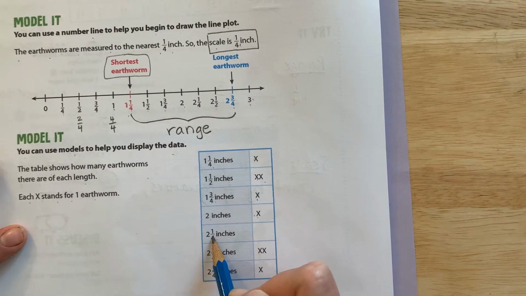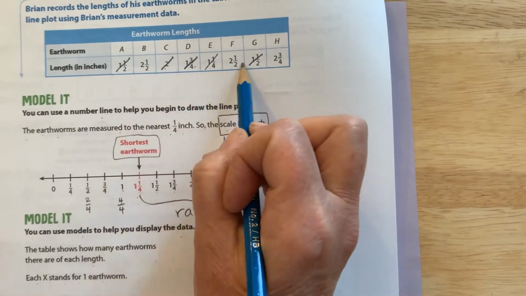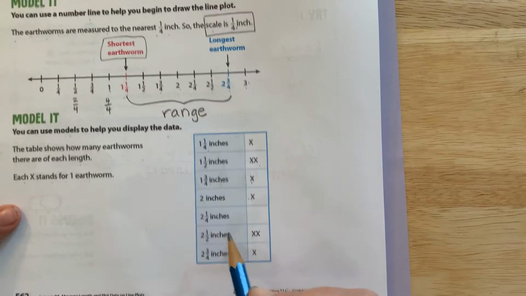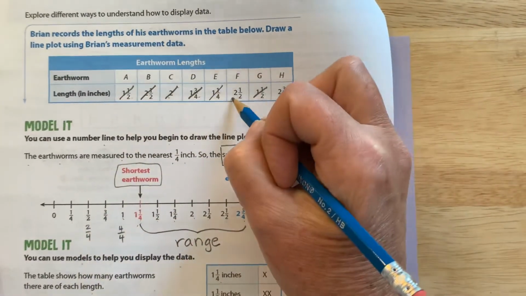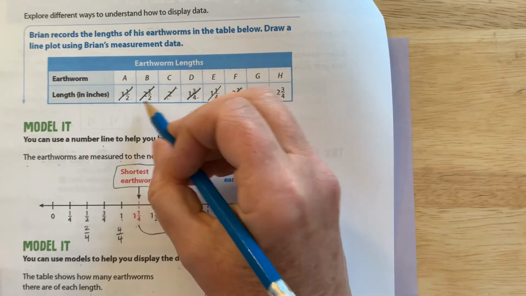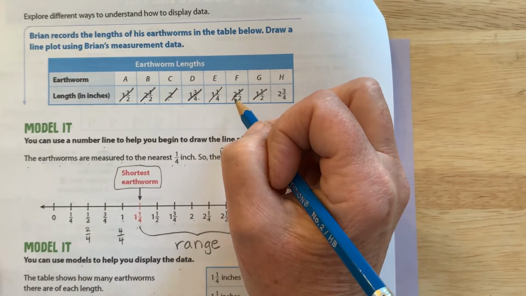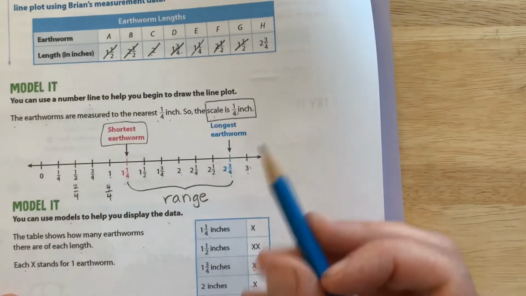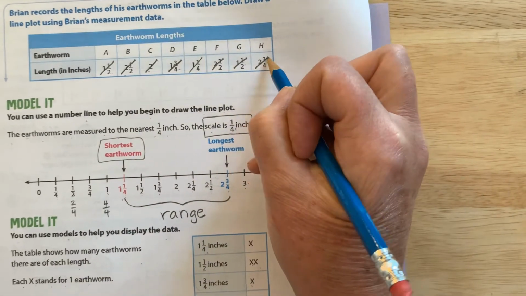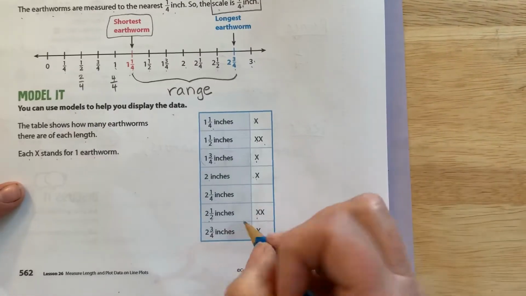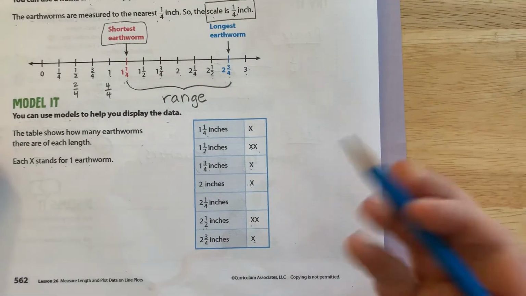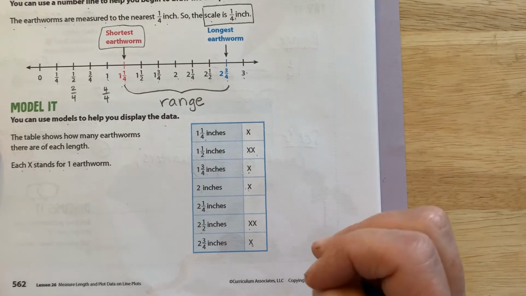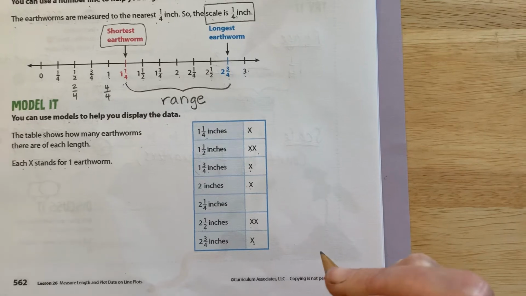How many were 2 and 1/4 inches? None were 2 and 1/4 inches, so we leave that as nothing. How many were 2 and 1/2 inches? I've got 2. Notice how since I'm crossing them out as I count them, I'm not going to lose track, and I'm going to make sure I count everything. So there were 2 that were 2 and 1/2. How many are 2 and 3/4? This one. And now I've used all my data. There's one that's 2 and 3/4 inches. Now some people can do this part in their head. Some people like to draw it out so they're precise. You do what you need to do to make sure you get a good answer.